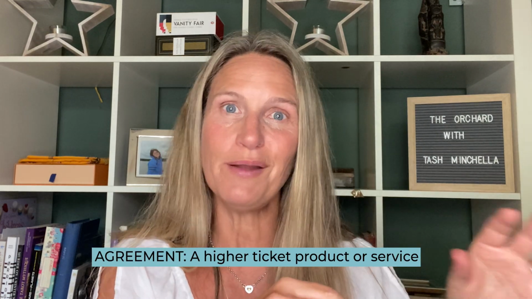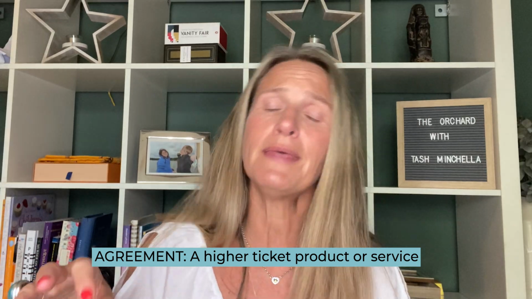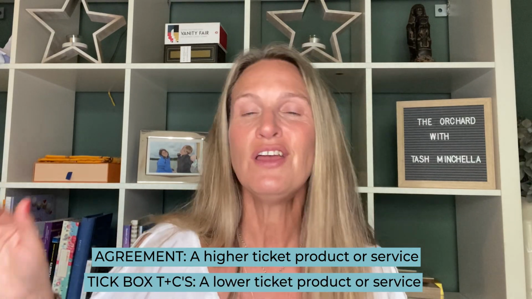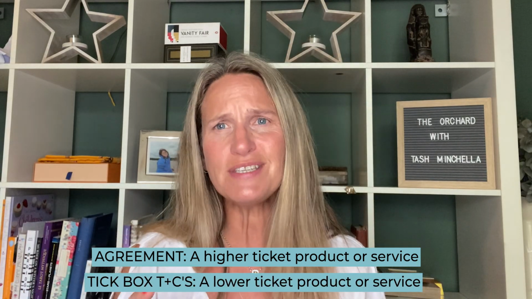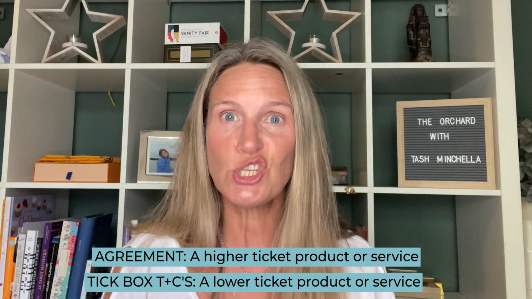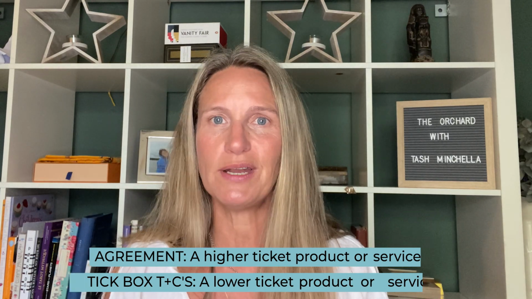So in my experience, most business owners need at least two documents. They need an agreement for the higher priced elements that they sell, and then they need tick box terms and conditions for the lower priced elements. So most business owners find having two different types of document is really helpful.